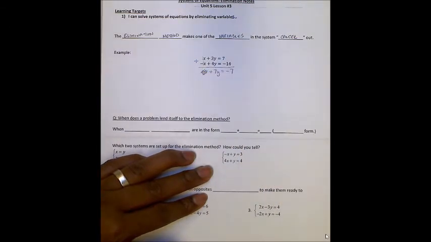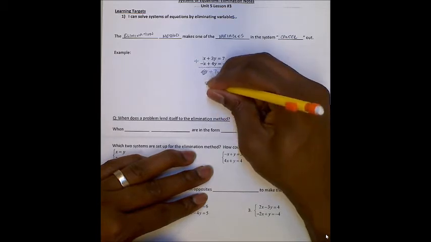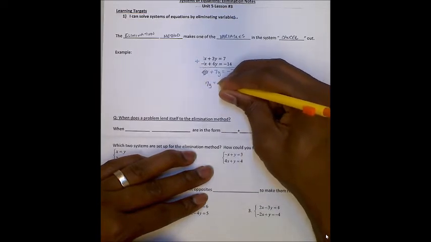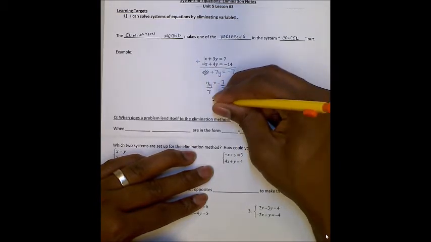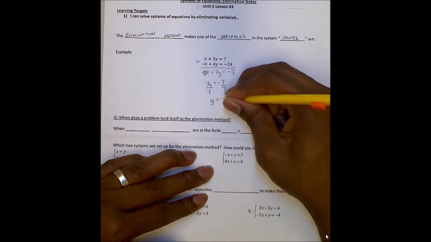And so now we're at the point where we have 7y equals negative 7. Now we should solve for y. We'll do that by dividing both sides by 7. We find that y is negative 1.